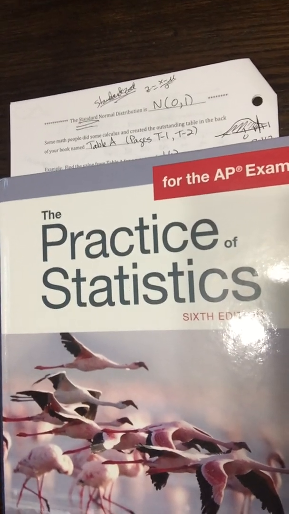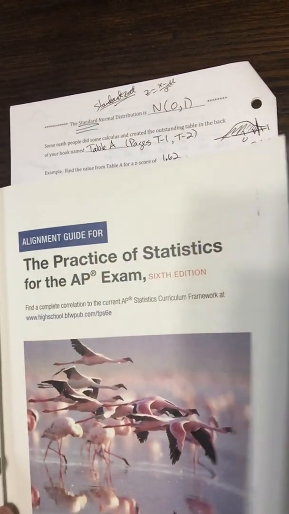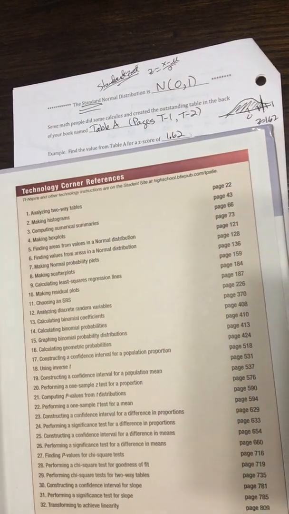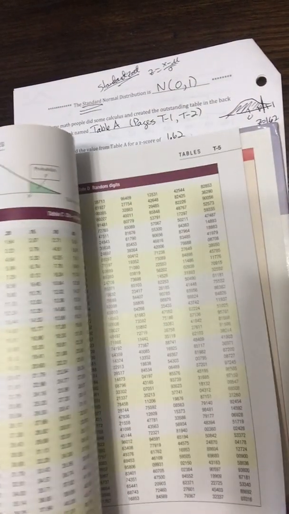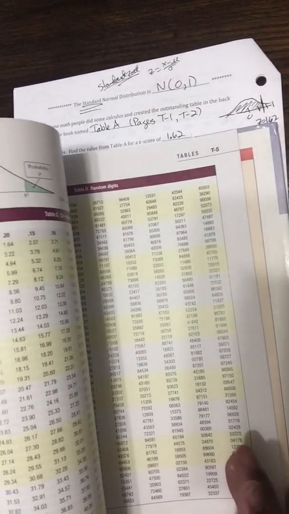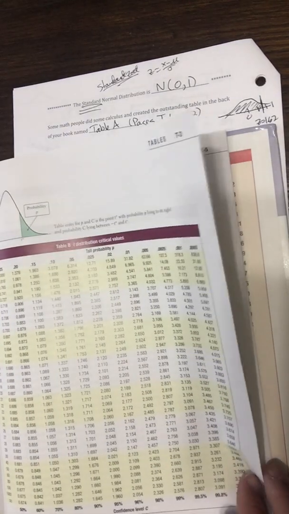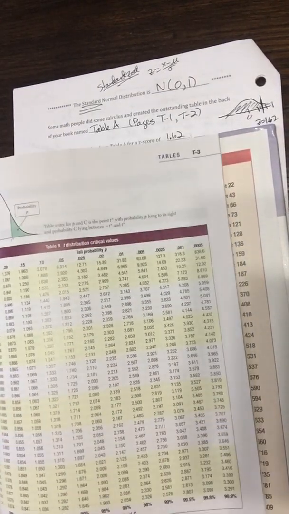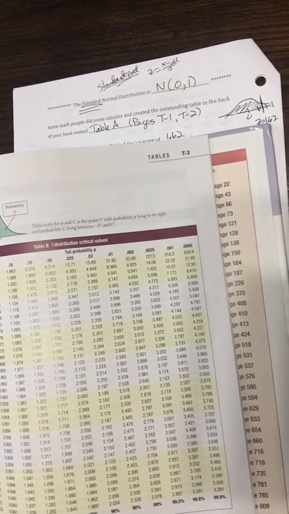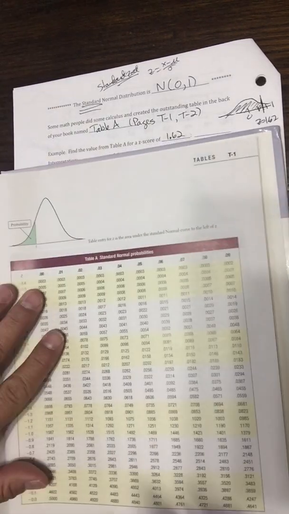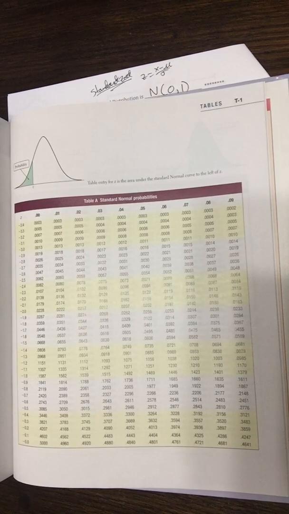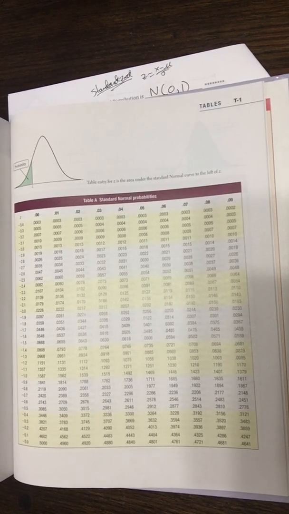So I got my book, and we're going to the back of the book to find Table A, all the way to the back cover, and go back. There's a couple of charts back here, some blank pages for you to not write on. There's a big old chart for something called a chi-square distribution. We'll deal with that second semester. There's a t-distribution, that's second semester. And then on page T2 here and T1, that's the one I was looking for. That is a table of values for percentages.